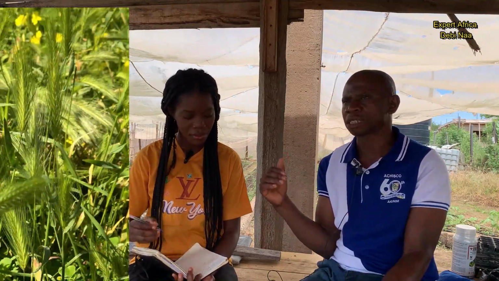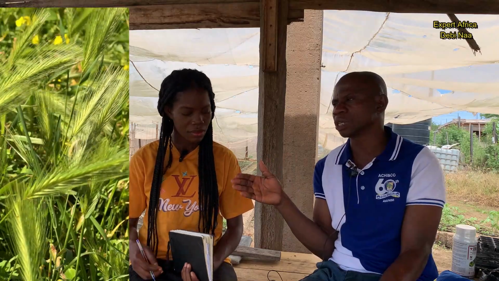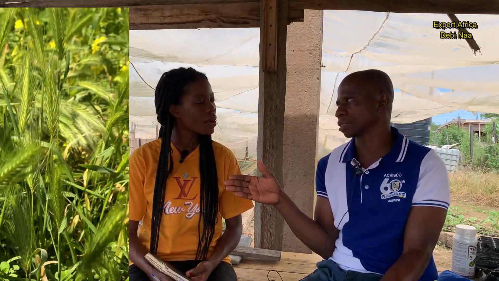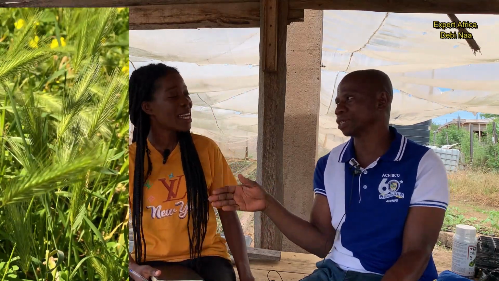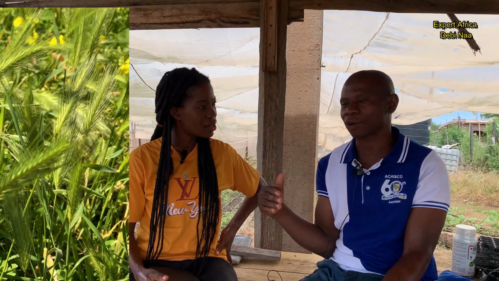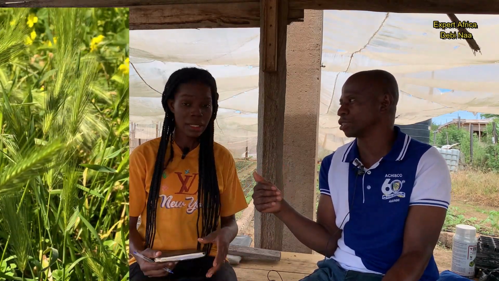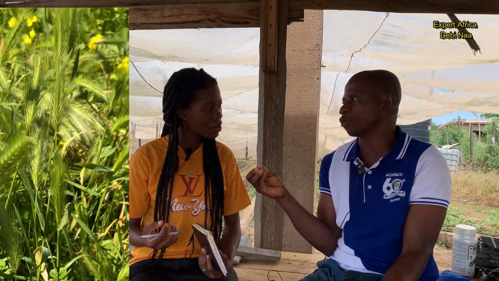And apart from the armyworms, at times too, when you plant the maize, we have pests or animals that remove the maize seed, preventing it from germinating. What animals are they? Partridge. In our local language, they call it akokohene. It is a partridge. They are able to get into the soil to remove the seed before it germinates.